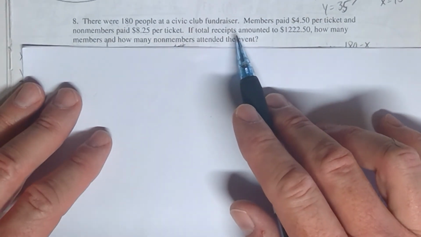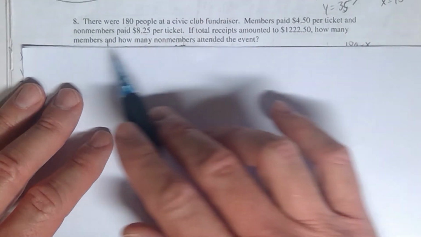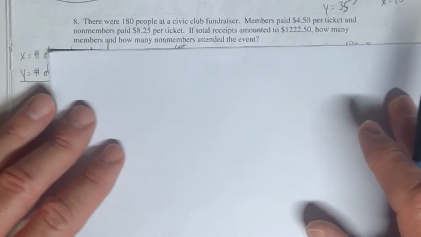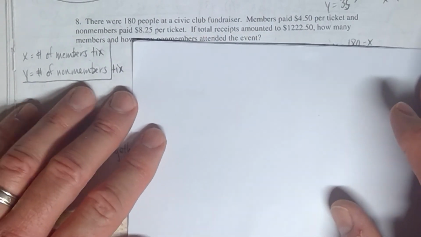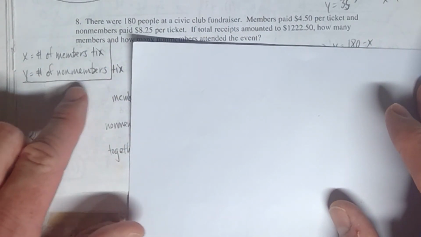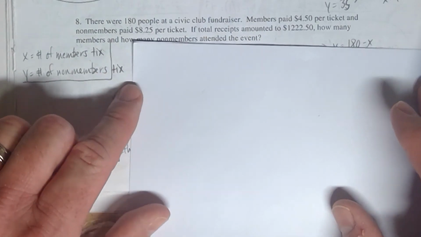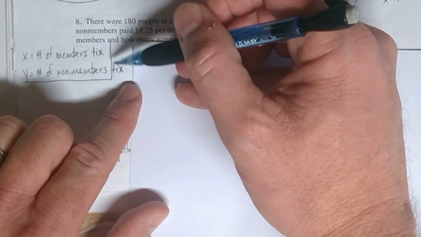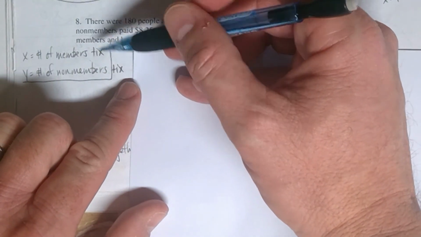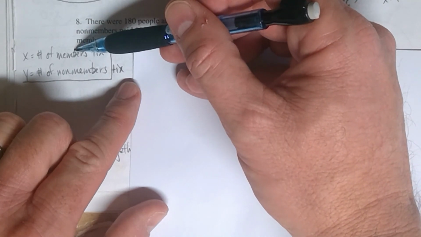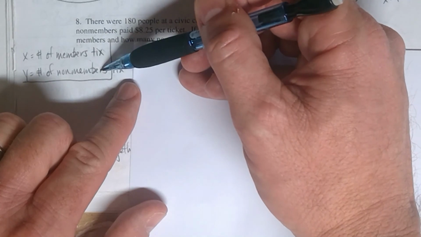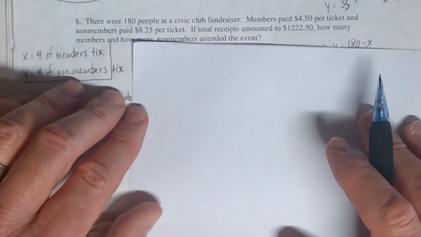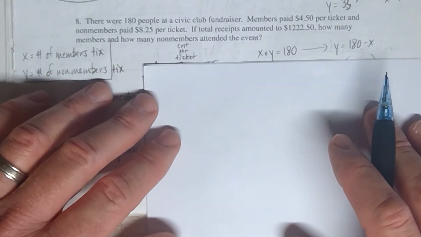So it's similar to the condo problem, total sales. How many members and how many non-members attended? So number of non-members and number of members, tickets and number of non-members tickets. You don't have to say the word tickets in there. It's just that that's one and the same. However many members attended is the number of tickets that you had for members, and however many non-members attended is the number of tickets for non-members. So it's one and the same, whether you put the word tickets in there or not.